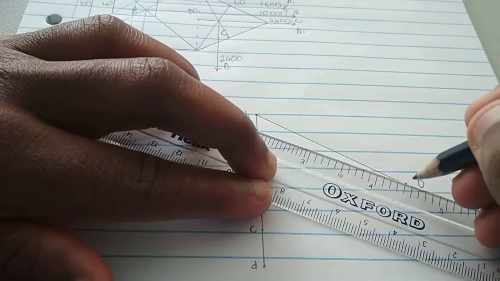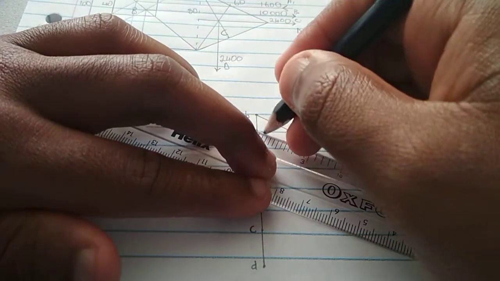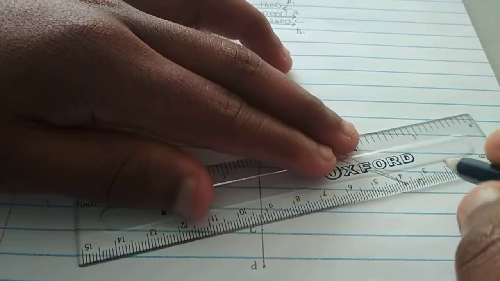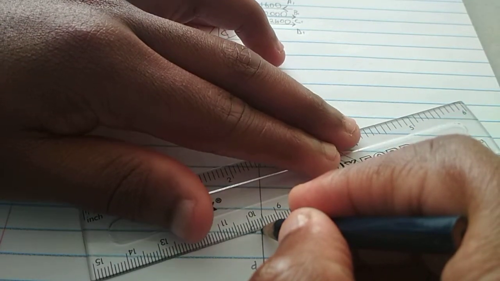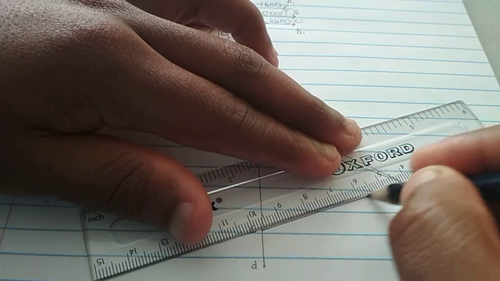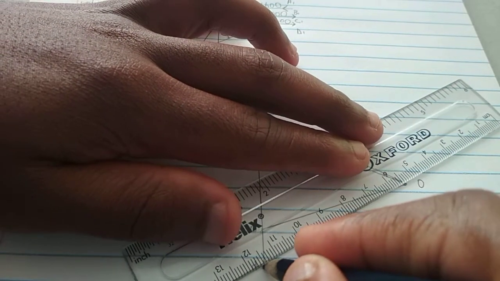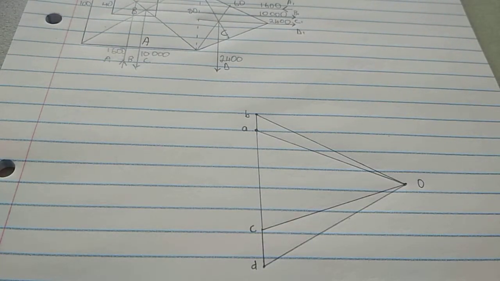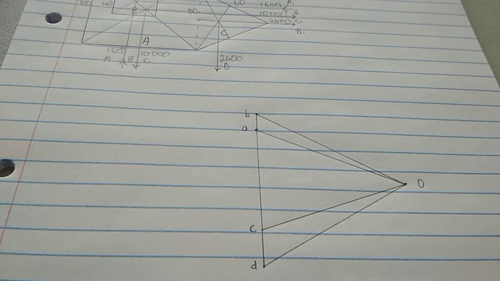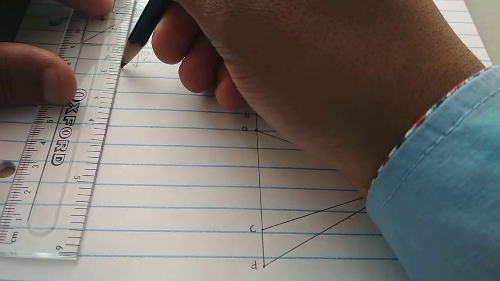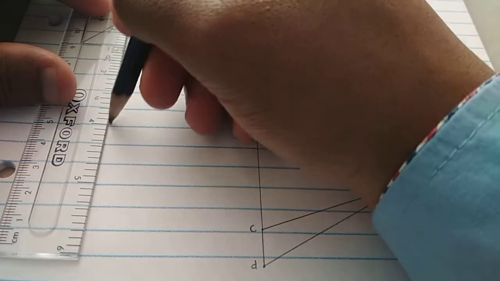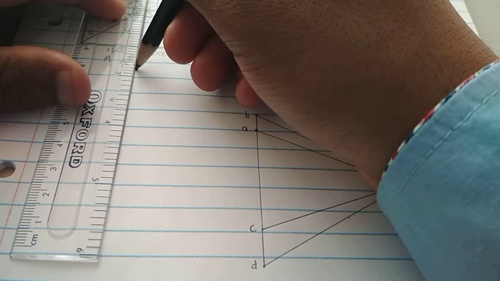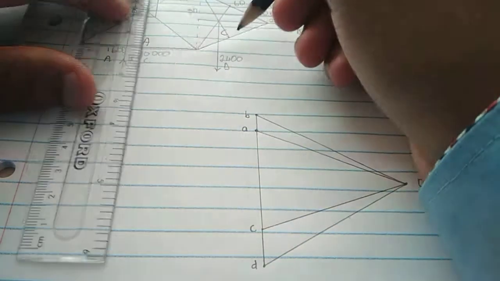B to O, A to O, and it's C to O, C to O and D to O. Okay, the next thing is we need a set square to continue with this question. What we're going to do is, first of all, let's extend these lines. Just faint lines like that. We need faint lines like that.